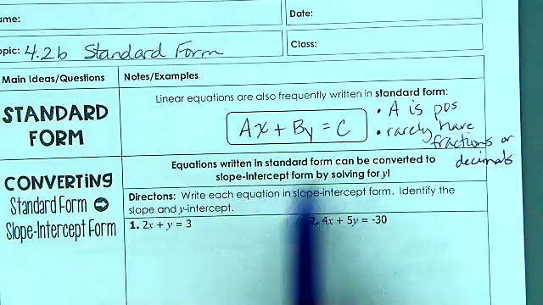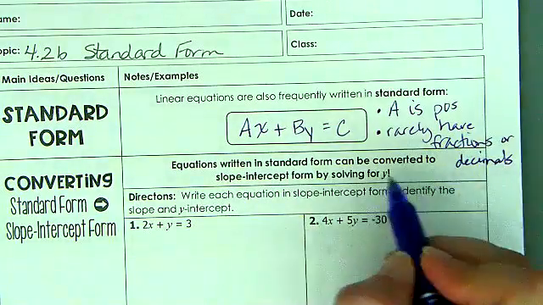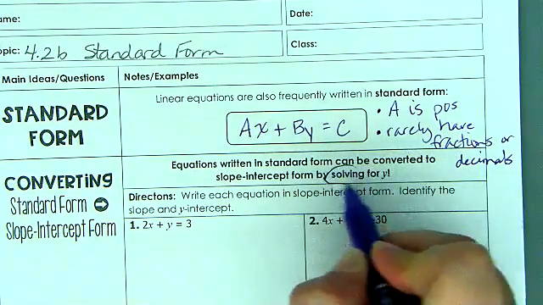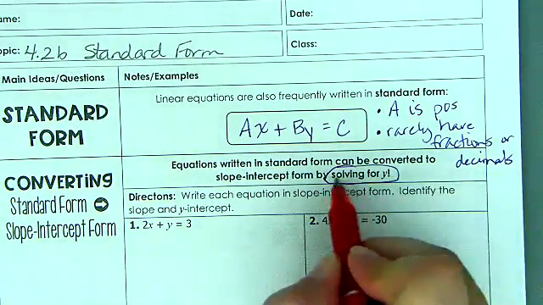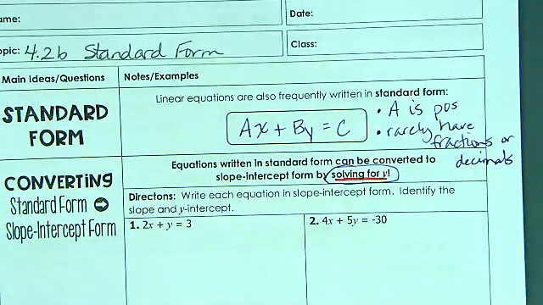Okay, so what we're going to be doing is rearranging these. The big thing to pay attention to here is we solve for y. You solve for y is the way you think about it. You're just solving an equation.